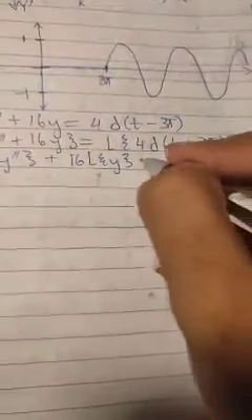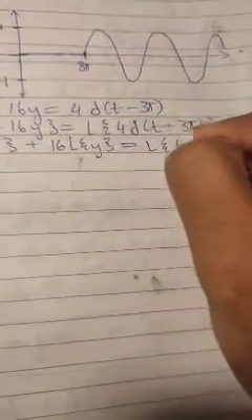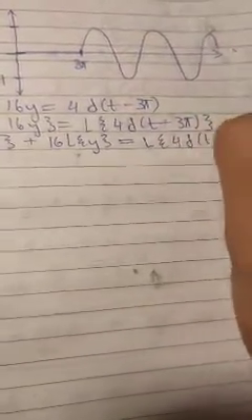Now we can just separate these two using the properties of Laplace transforms, and let's just say we take 16 out. Right, and we've got this quantity here.